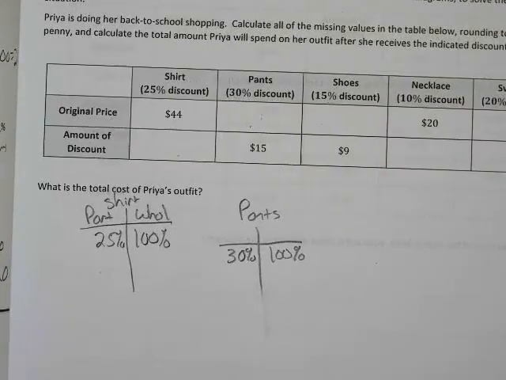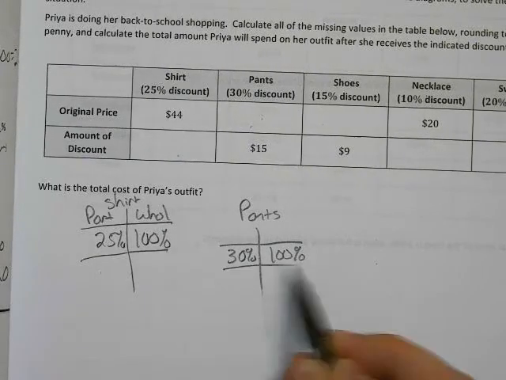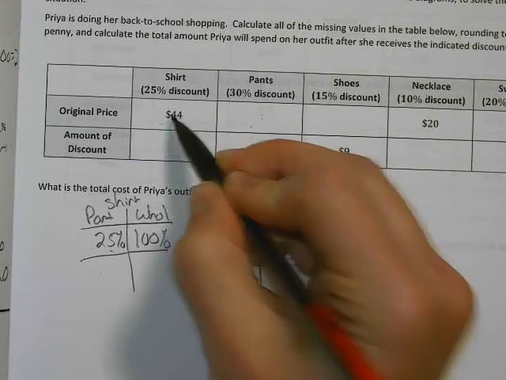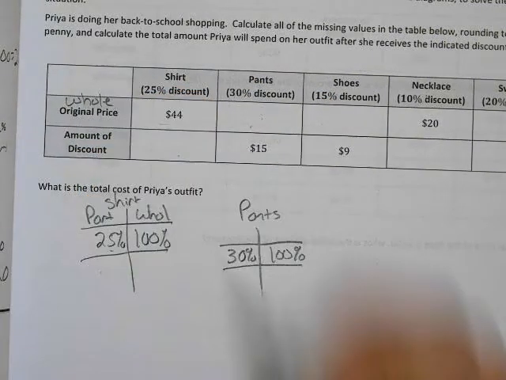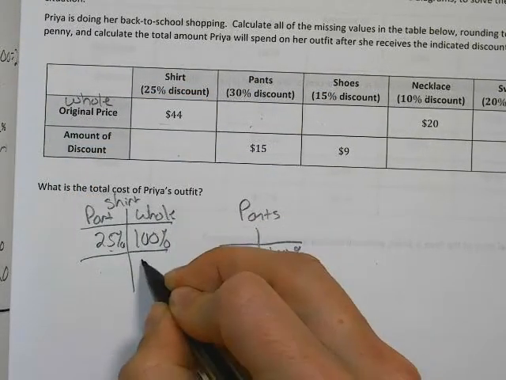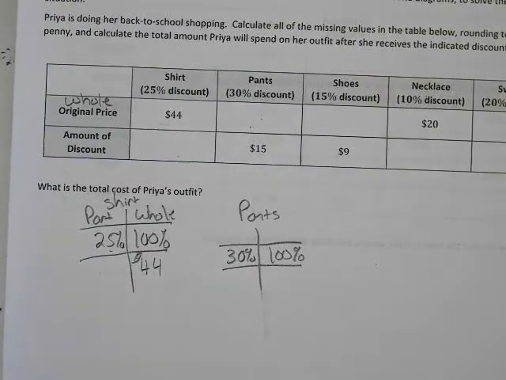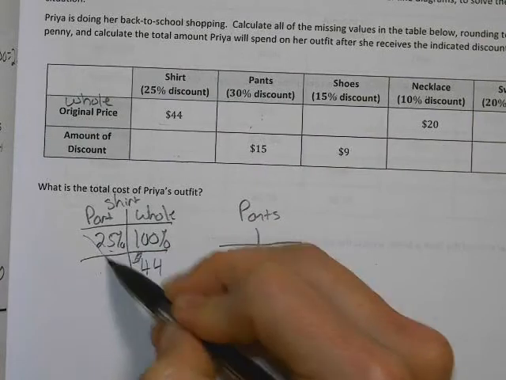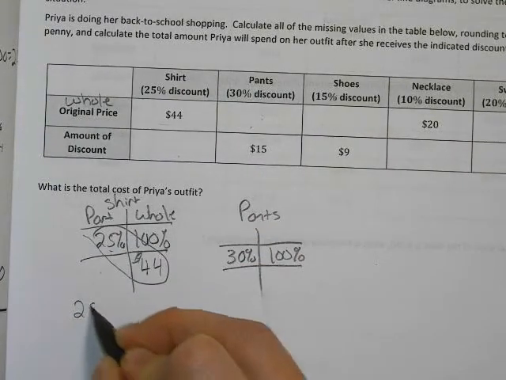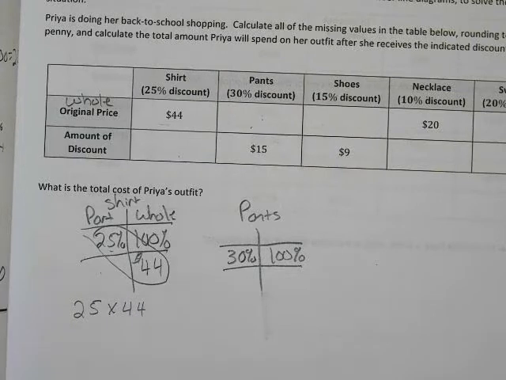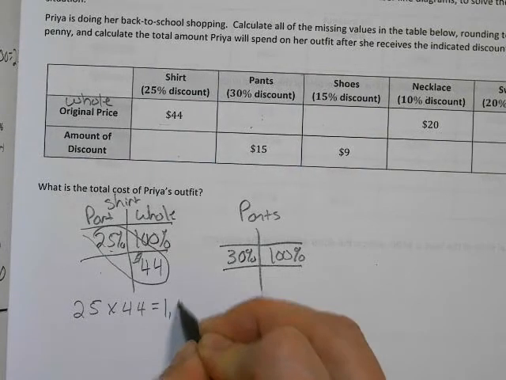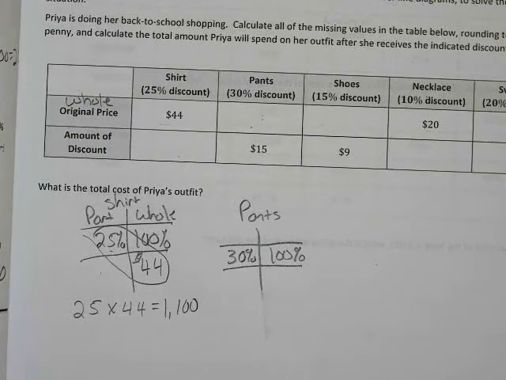So our shirt, our percent is across from each other, and now they give me $44. The original price is always your whole. And so that has to go on this side. So this would be $44. Now I have to cross multiply. When I cross multiply, I take 25 times 44. 25 times 44 is 1,100. And then I have to divide.